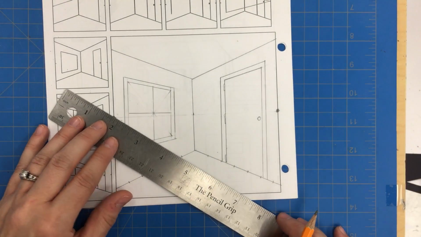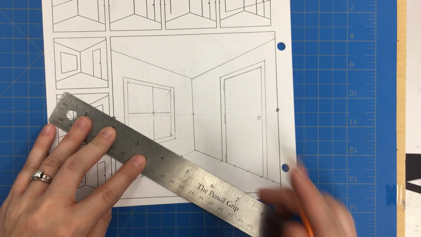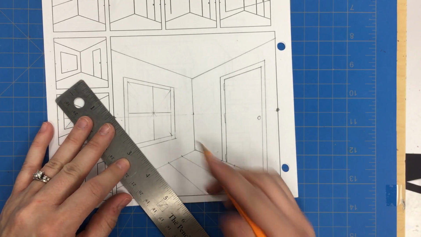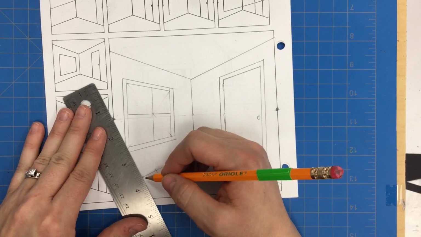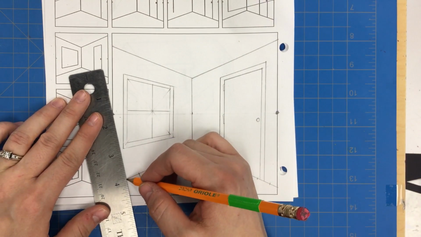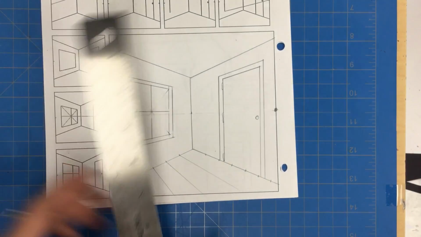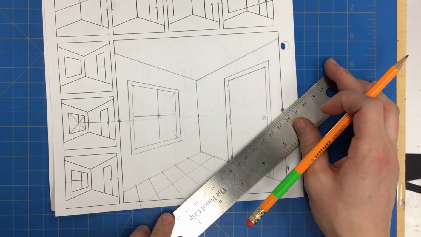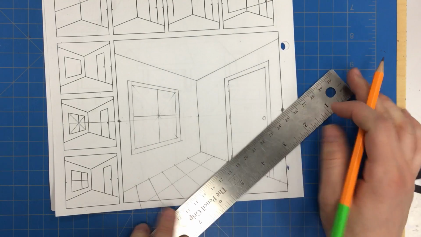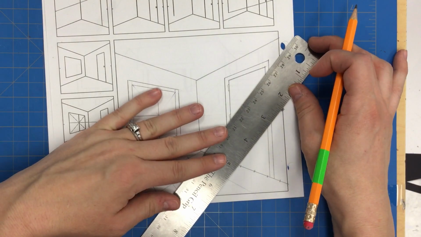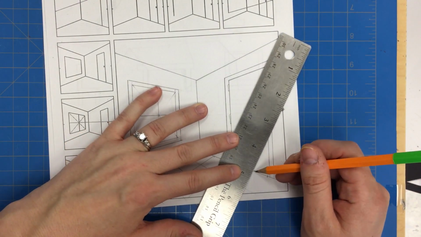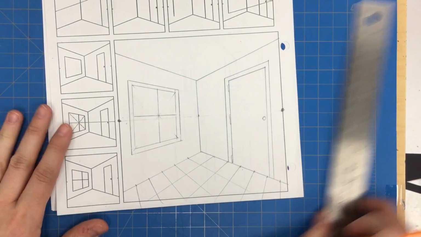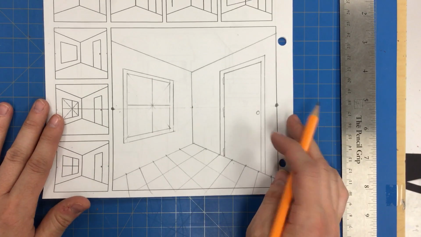To create the floor, you can use your opposite vanishing point. Or sorry, I can use my vanishing point here on the left, and I'm connecting with each of those hatch marks. Okay, and then I'm going to do the same thing going this direction. And what this does is it creates a tile pattern for my flooring. So if you wanted to add a floor in 1-point perspective, or sorry, 2-point, that could be a way to create that technique below.